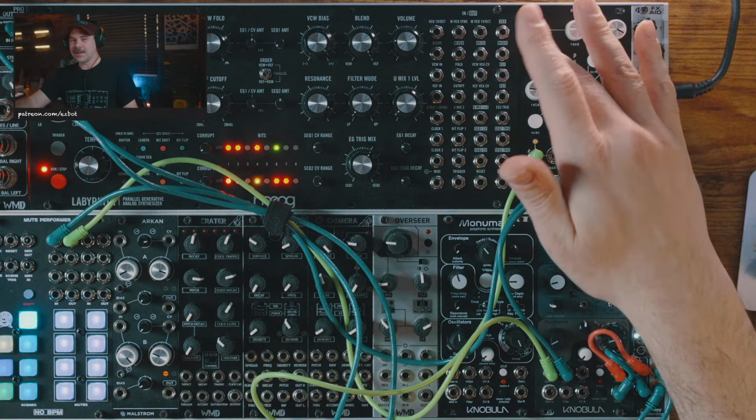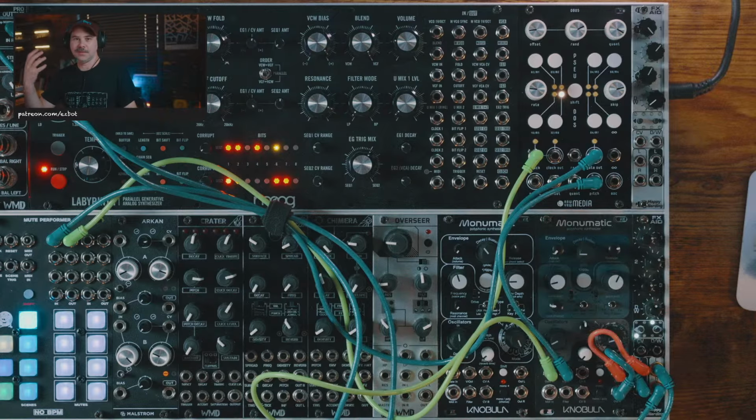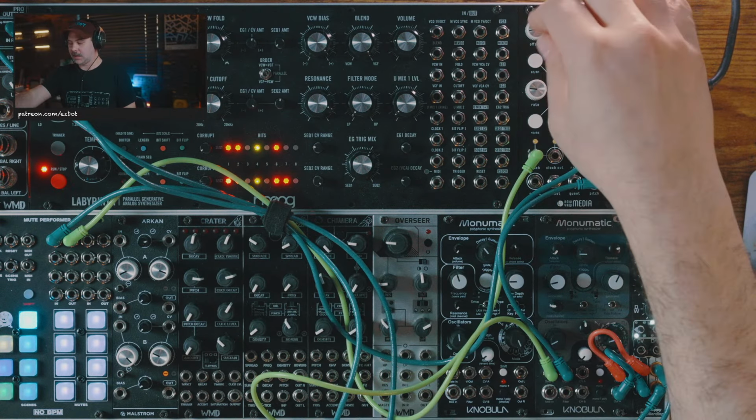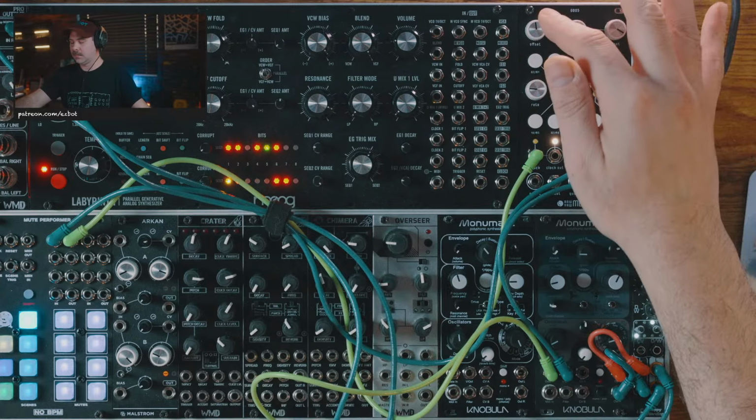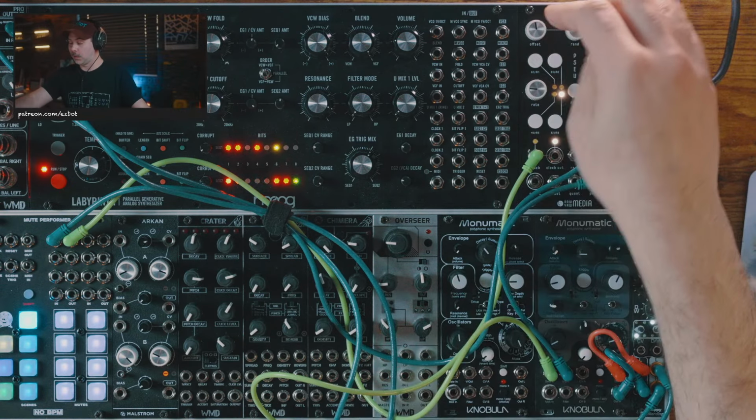Okay, so offset is generally going to offset the voltage that's being used to drive the Turing machine. So it's just the voltage that is going to get quantized and then get sent out to whatever modules you're sending it out to. So this is going to adjust the range. So when this is playing, I can bring the range up and it will not go low anymore.